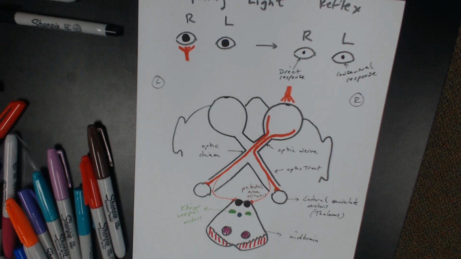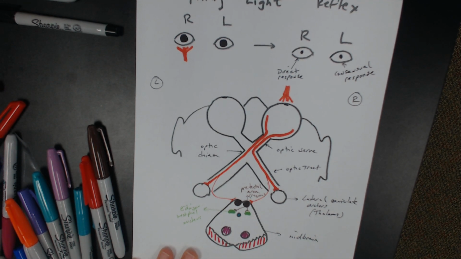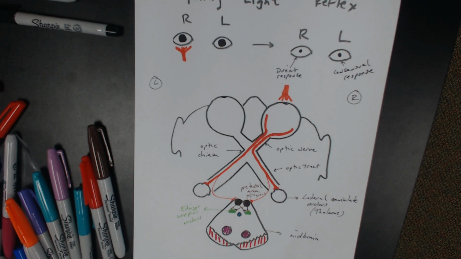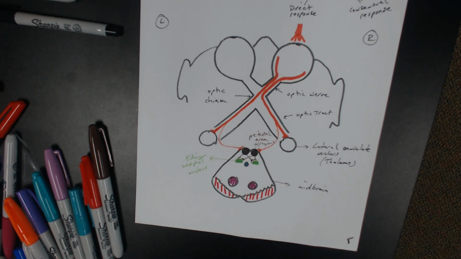Once these axons synapse in the pretectal region, cell bodies send out axons that synapse with the Edinger-Westphal nucleus ipsilaterally, as well as the contralateral Edinger-Westphal nucleus. That happens on both sides. So ipsilateral projections as well as contralateral projections. So you can see that the Edinger-Westphal nucleus has been stimulated bilaterally, just by shining the flashlight in one eye or the other.